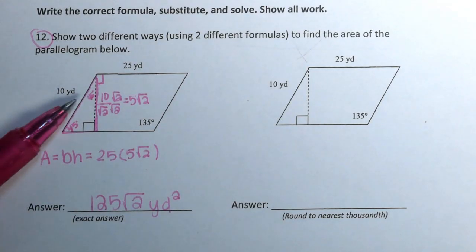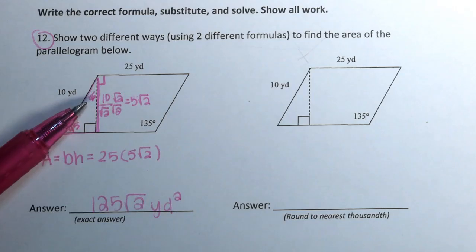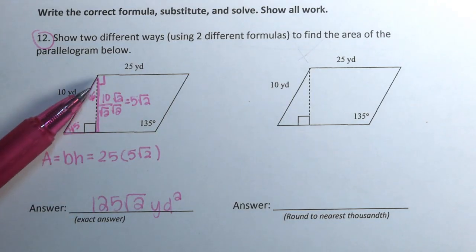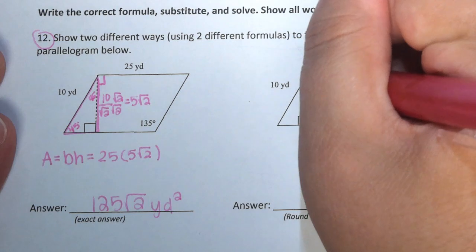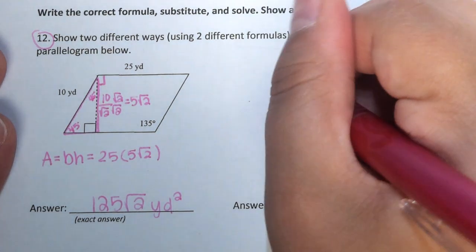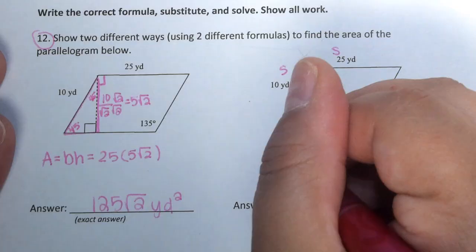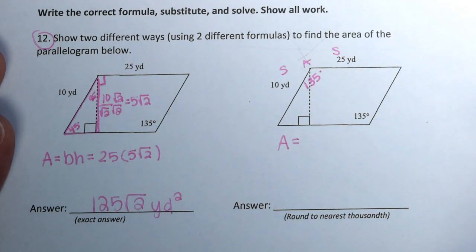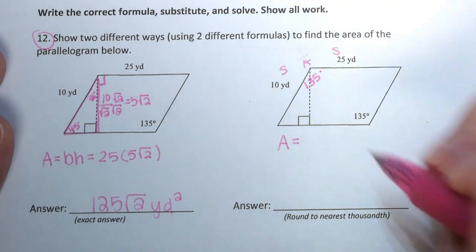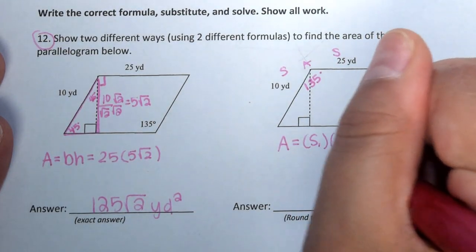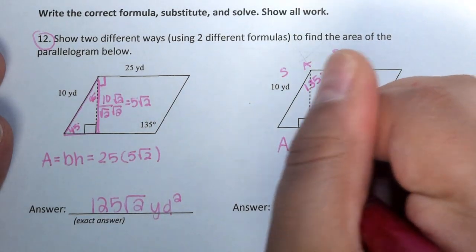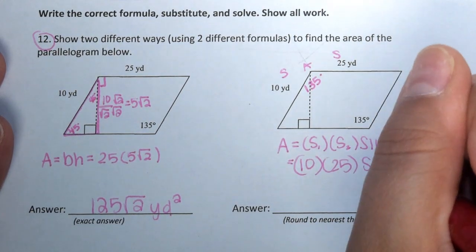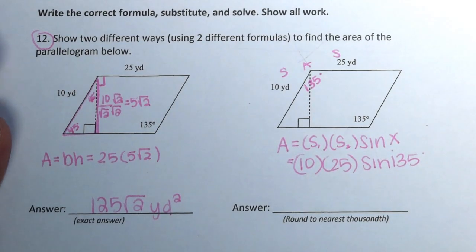Does everybody understand where we got this 45 from? Because it's the same as that, and I just subtracted 90. What other formula can I use here? If this is 135, that's 135. I have a side, an angle, and a side. Do I do 1/2? Why not? It's a parallelogram. You were right. I was just questioning. Yep. So I'm going to do the side times another side times the sine of the angle. So 10 times 25 times the sine of 135.